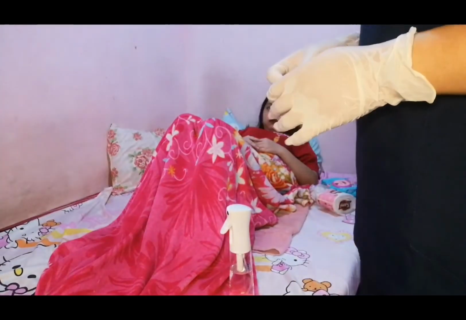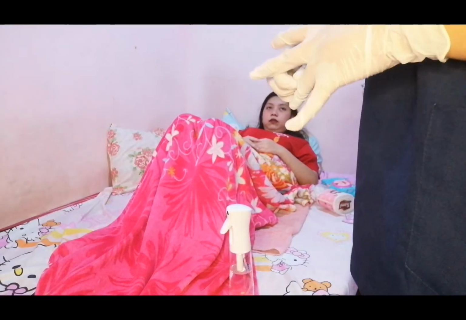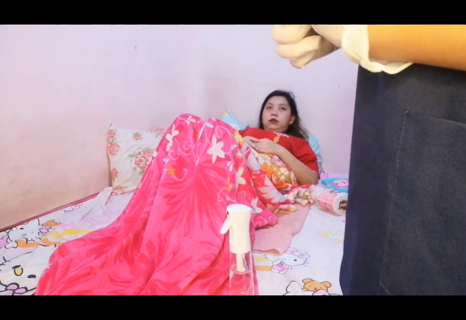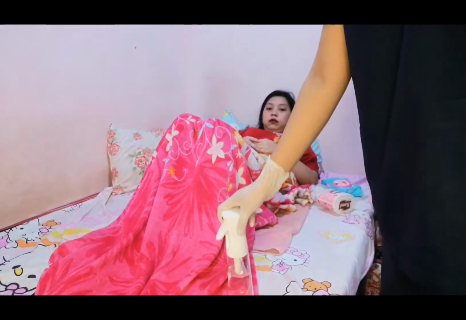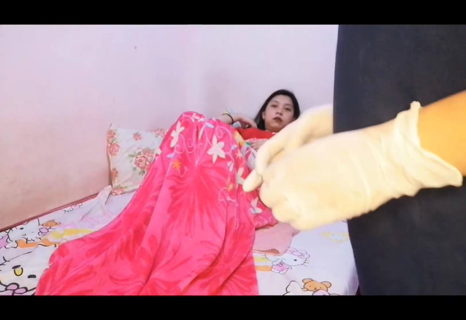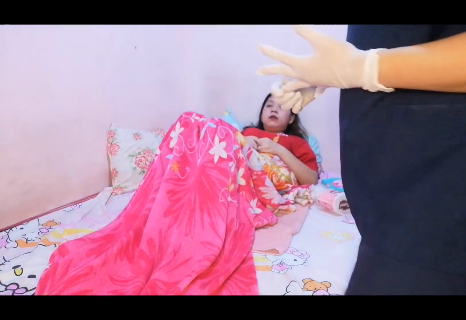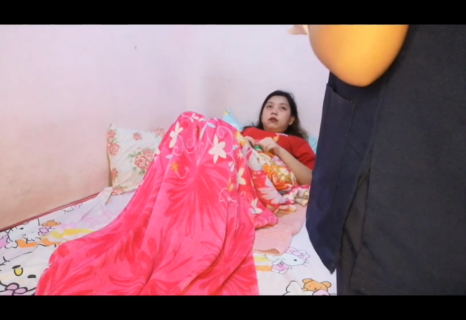Step 15, return the patient to a comfortable position. Make sure that the linens under the patient are dry. Then remove gloves and ensure that the patient is covered. So, proper positioning promotes the patient's comfort. Removing contaminated gloves prevents the spread of microorganisms.